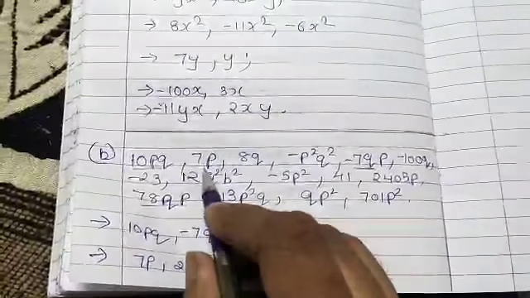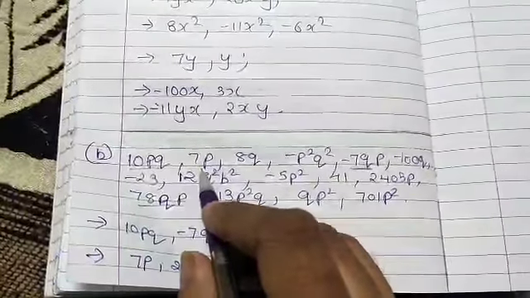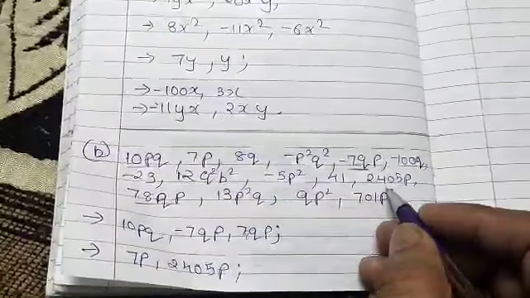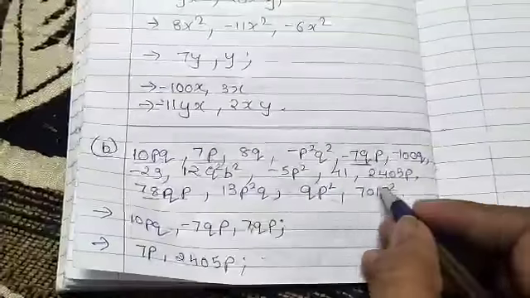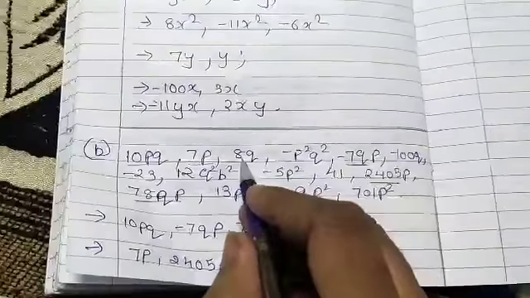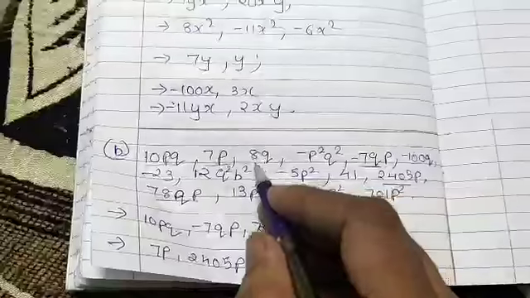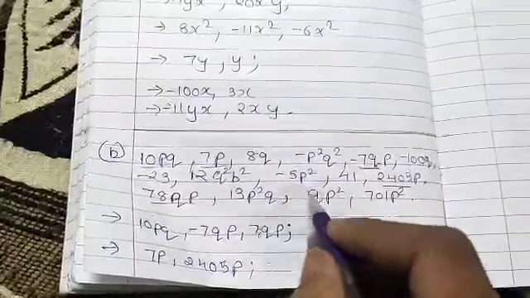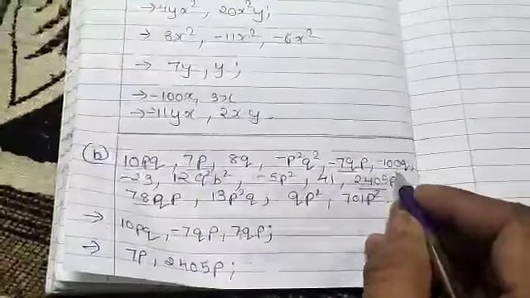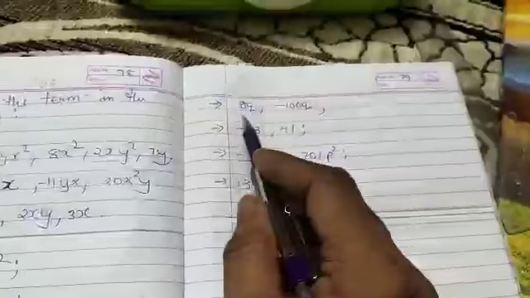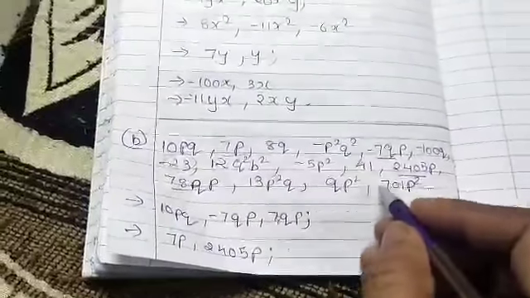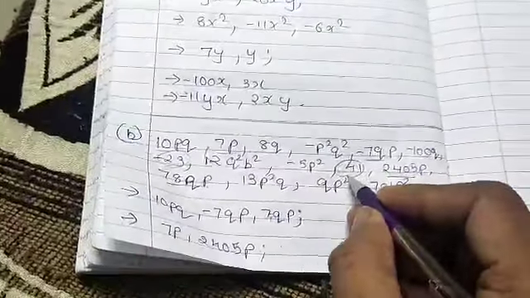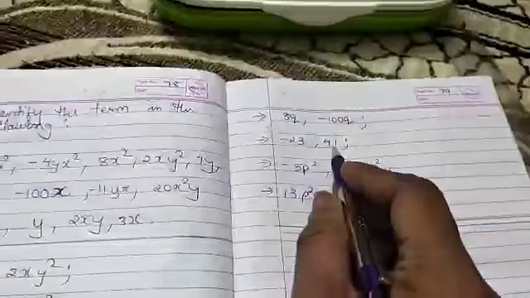Then 7p, only p should be there. See here, 2405p. So write down both together. Then 8q, only q you have to find. 8q, here see, negative 100q. So write it together, 8q and negative 100q. Then let us take only the constant terms: negative 23 with that, 41. So write down negative 23 and 41.